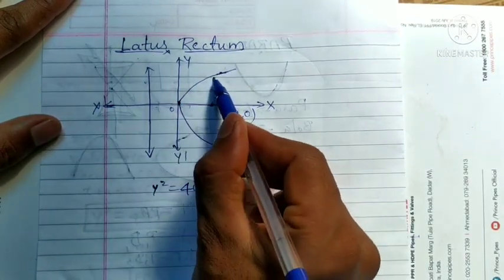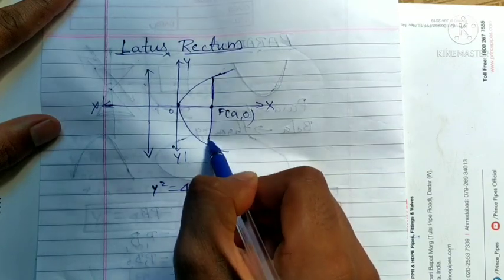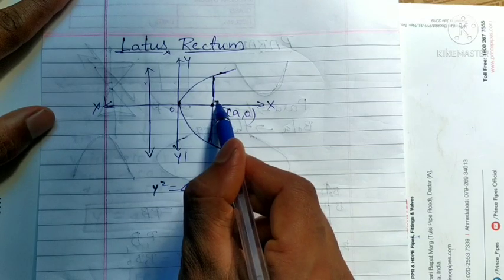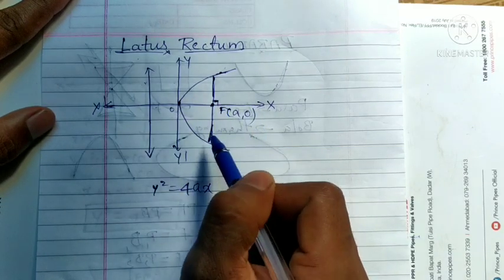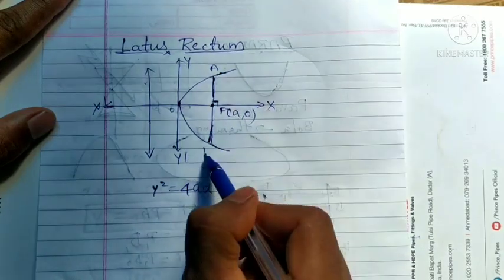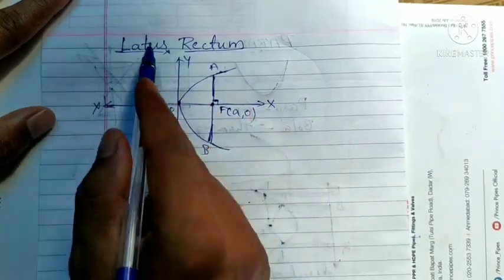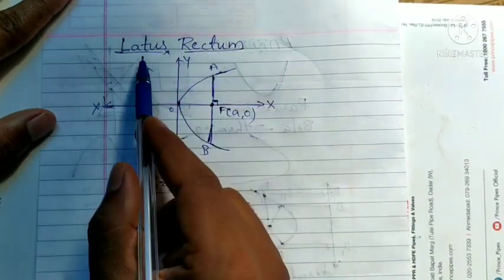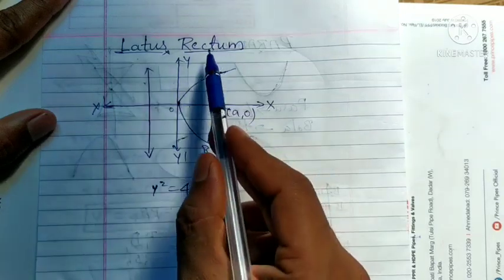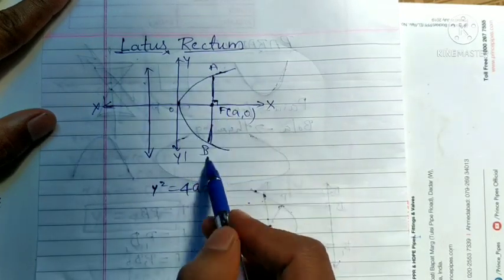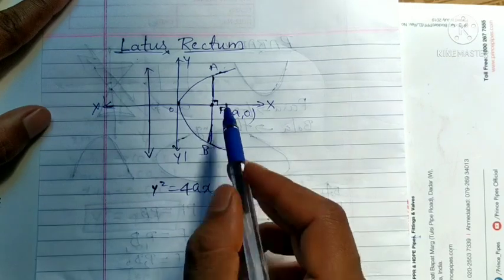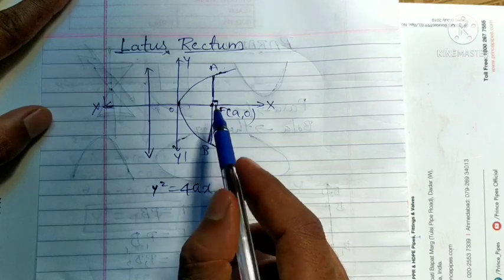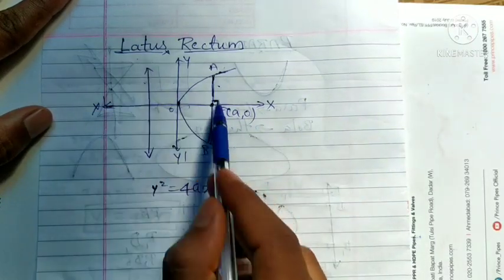Latus rectum means it is a line segment through the focus, which passes through the focus and is perpendicular to the axis of the parabola. That is called the latus rectum. This line AB is called the latus rectum. Latus is derived from Latin. Latus means side, and rectum means straight, so straight side. It is just like a chord in a circle, which joins any 2 points in the circle, but here with some conditions, that is, perpendicular and passing through the focus. So it is called the latus rectum.